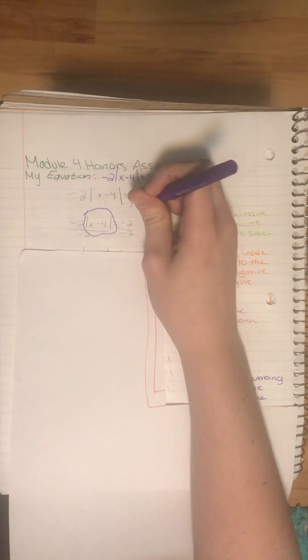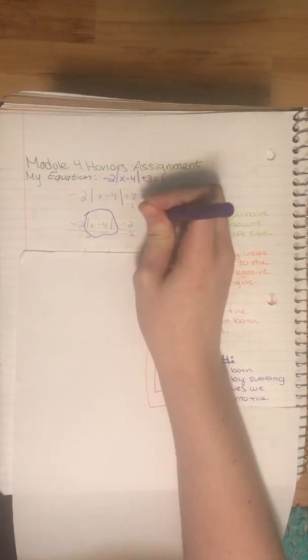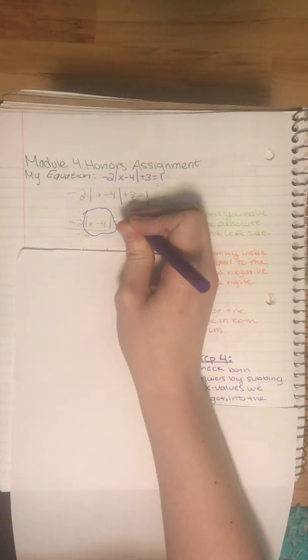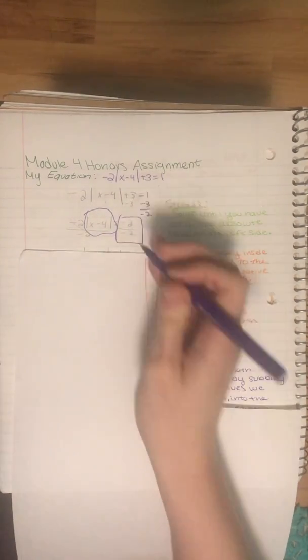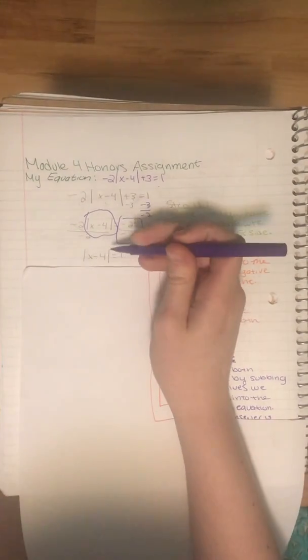So we're going to subtract 3 from 1, and we're going to end up with -2. And then we're going to divide that -2 by -2, and that gives us the absolute value of x minus 4 equals 1.